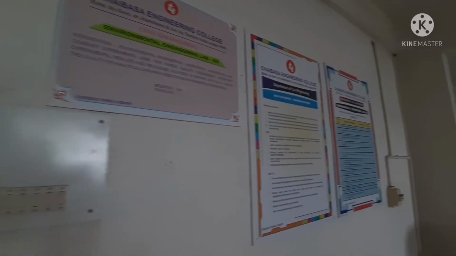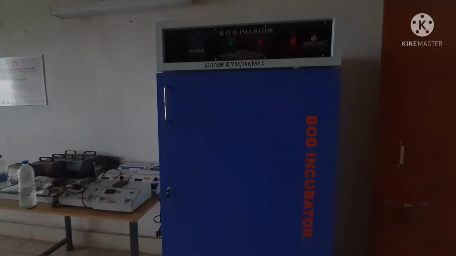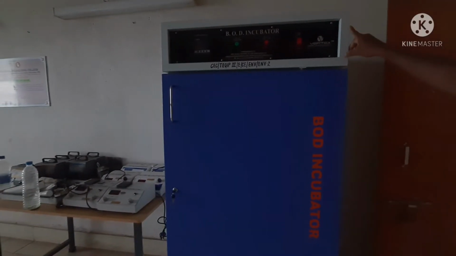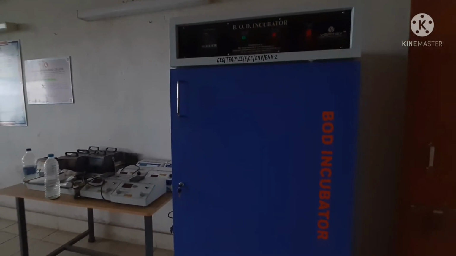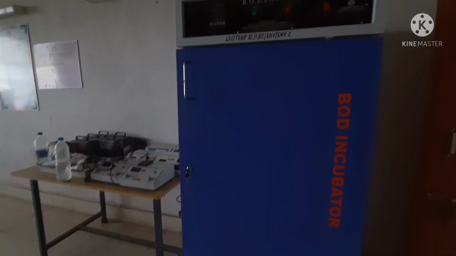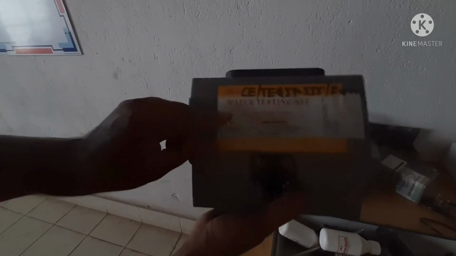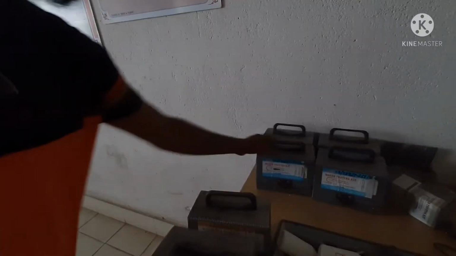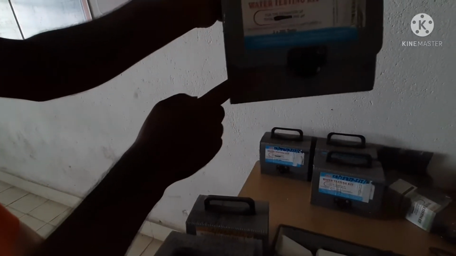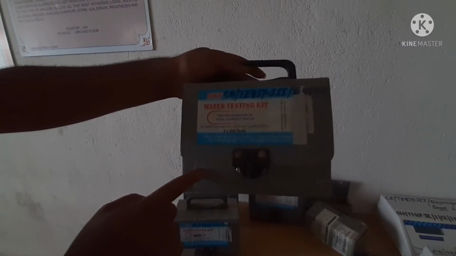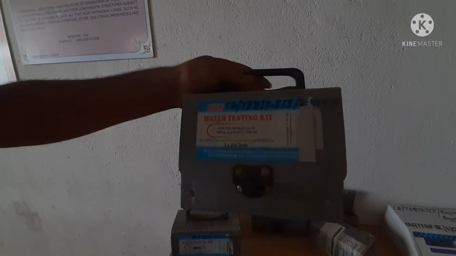In the environmental engineering lab, see the first apparatus. You can see here it is a BOD incubator. With the help of this apparatus, we will find the value of BOD. From this kit, we may measure the total hardness of water. And here you can see from this kit, we can determine the acidity and pH of water. And from this kit, we can conduct the experiment called total alkalinity and pH value of water.